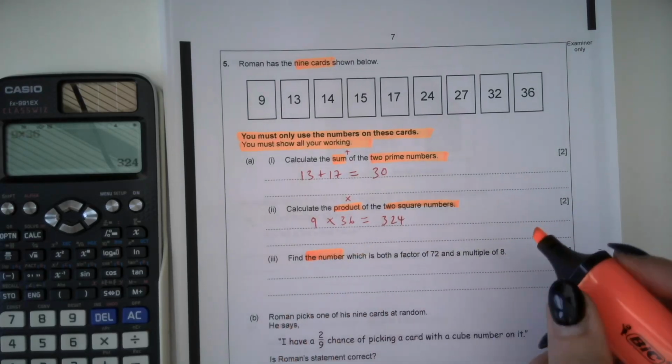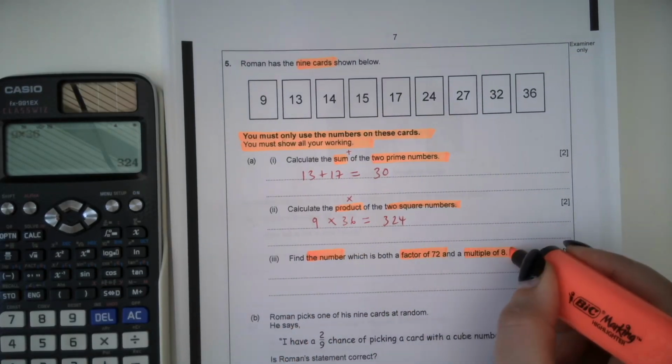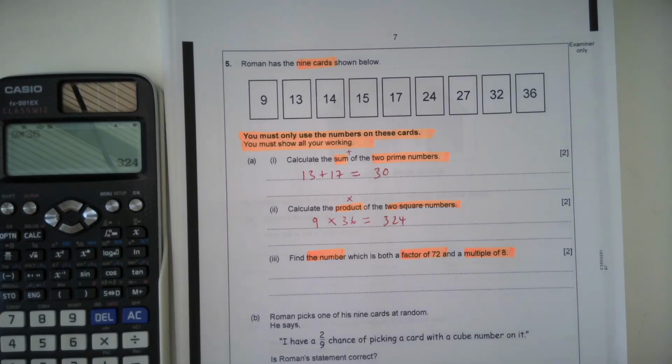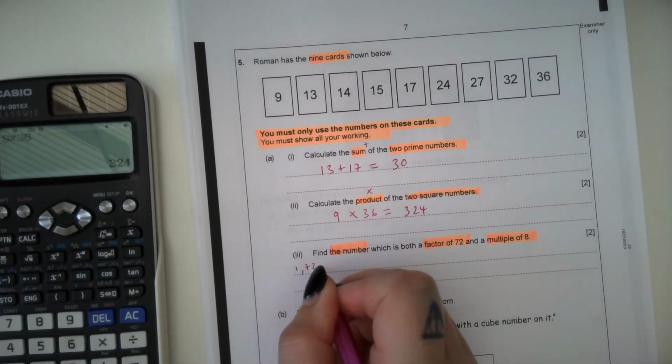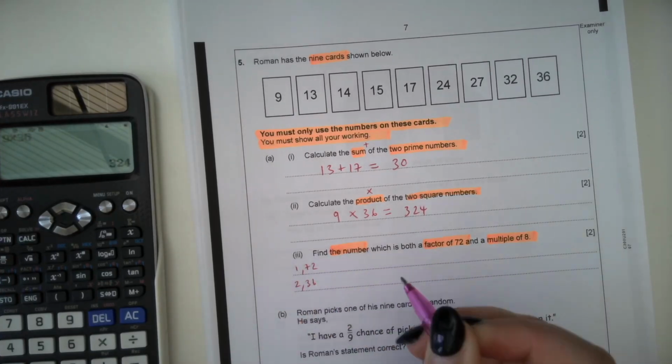Part 3, find the number. So just one number which is a factor of 72 and a multiple of 8. Okay, so factors of 72, we're going to start with those first. So factor pairs, 1 times 72, 2 times 36.